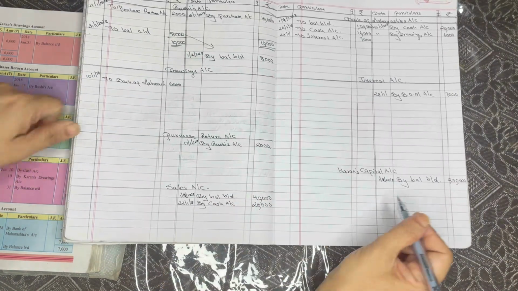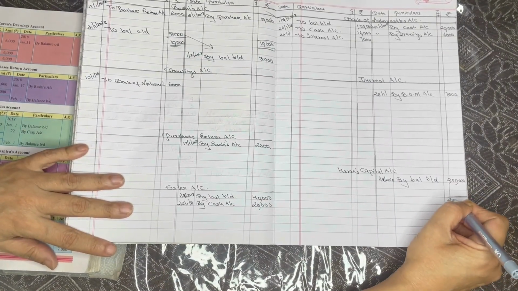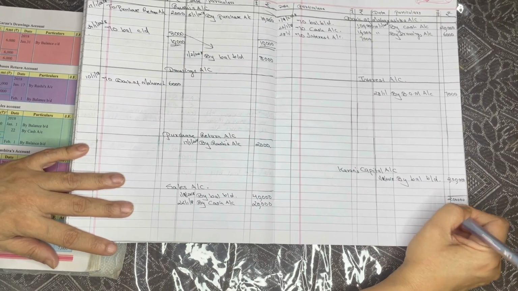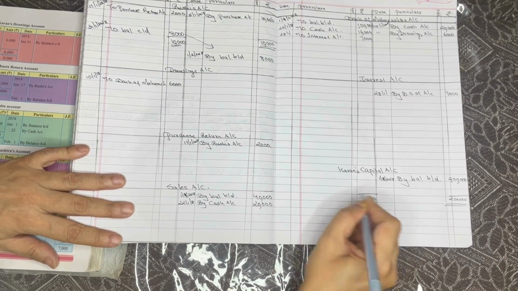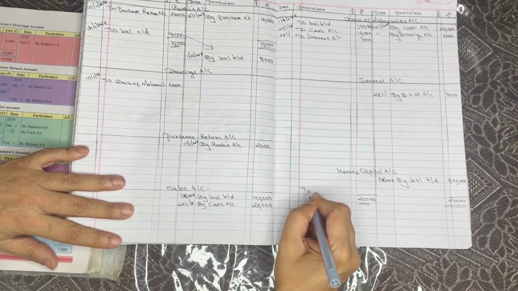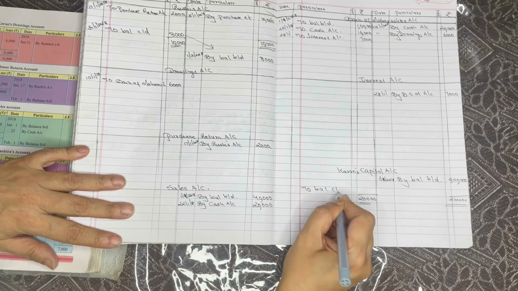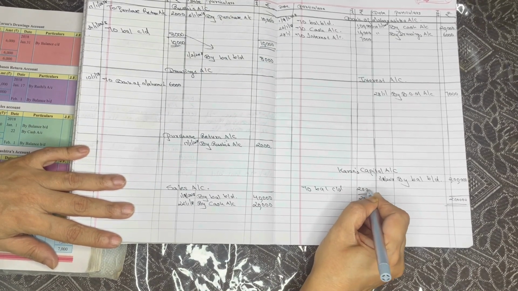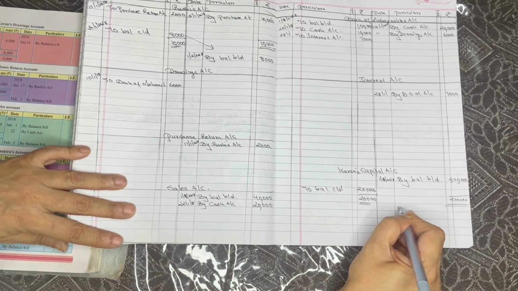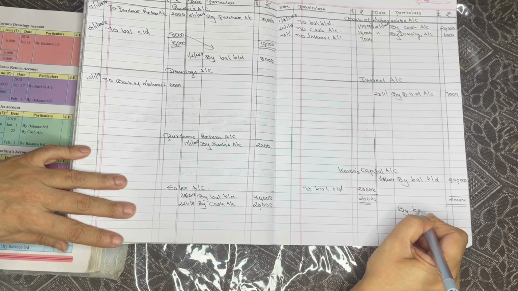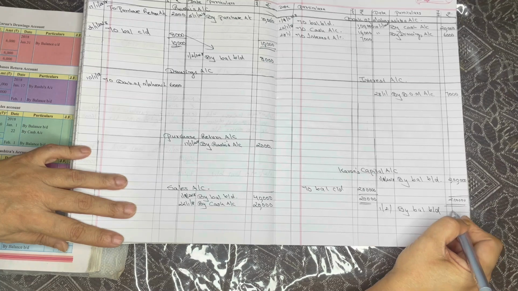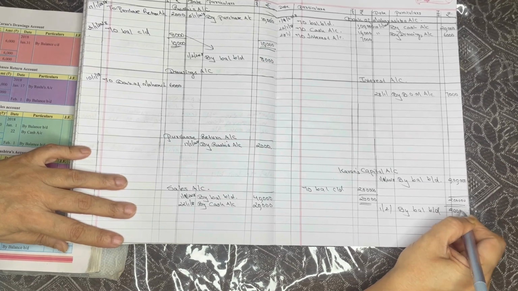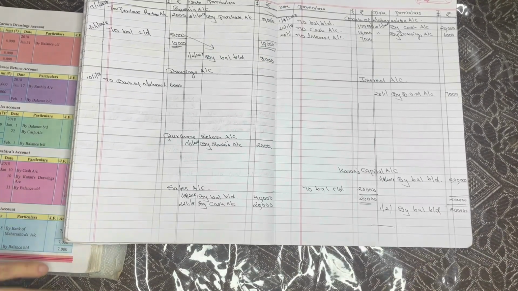दिस करंट कैपिटल अकाउंट 2 lakh, okay? So the balance where it will come? It will come on the debit side here. To balance carried down 2 lakhs. Here it will be by balance brought down 1st of Feb 2 lakhs. Okay, so this is how you close the account.